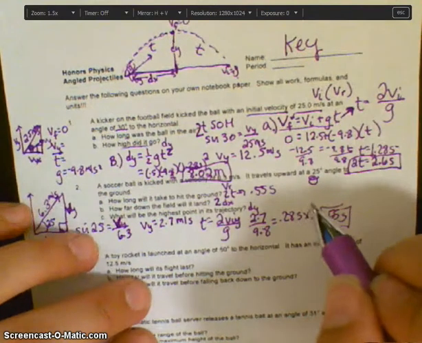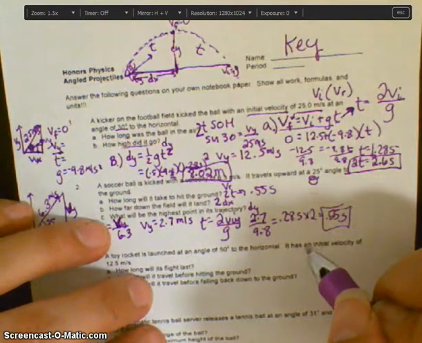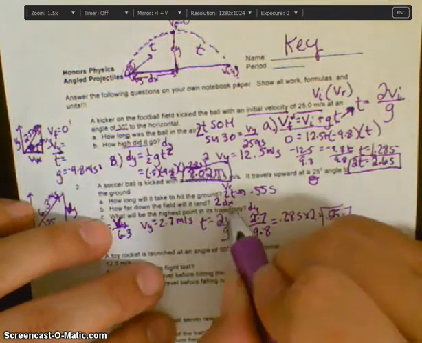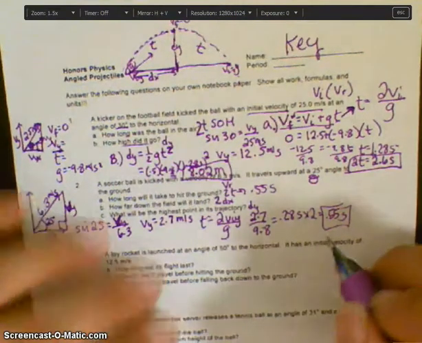Okay, so let's do part B. So that was A. Part B, how far down the field will it land? That is my 2dx. Remember, the formula is only getting us half of the trajectory.